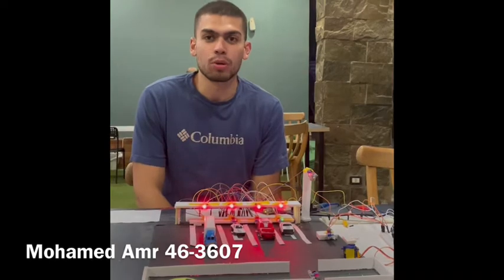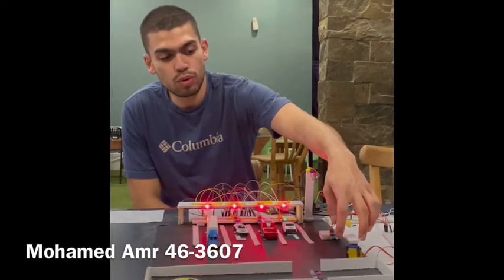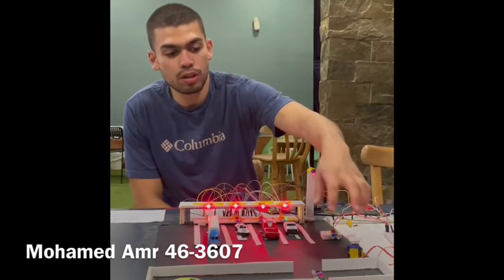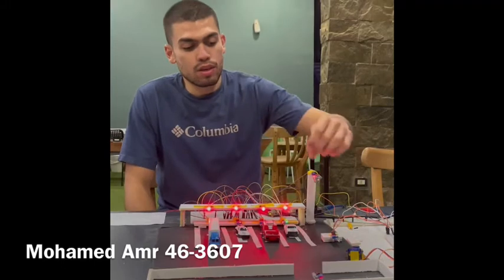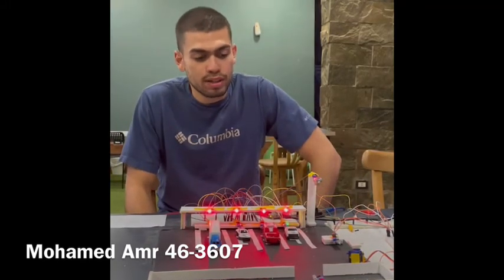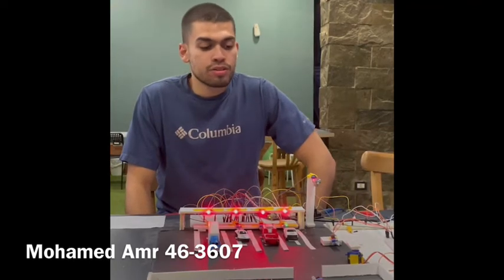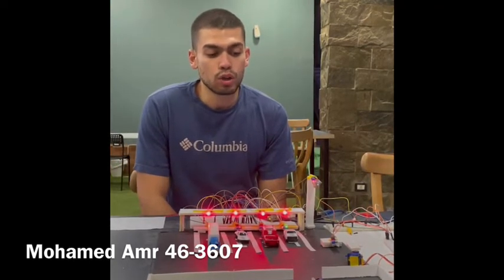Today I'll be presenting to you some of our components. First of all, our servo motor, which we used as a gate to control the entrance and exit of our building. Second, I'll be talking about the IR sensor that monitors the control of the gate. This IR sensor, we use it not to close the gate if someone is passing through.